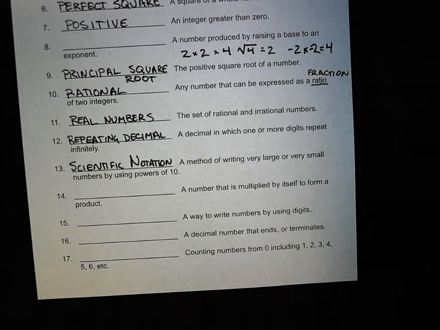It'll make more sense. You've actually done it when we use the 10 button. Remember when we're using that 10x button, the 10 to the power button on the calculator? That's scientific notation. It allows us to write a big, huge number or a really small number in a way that makes it easier to do the math.